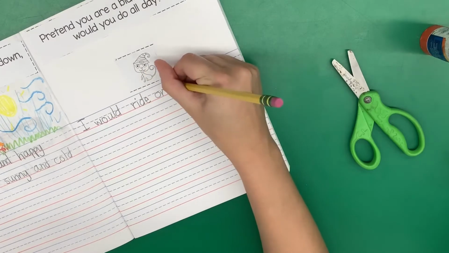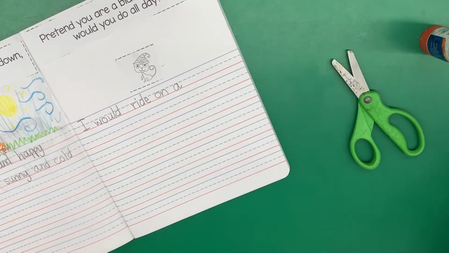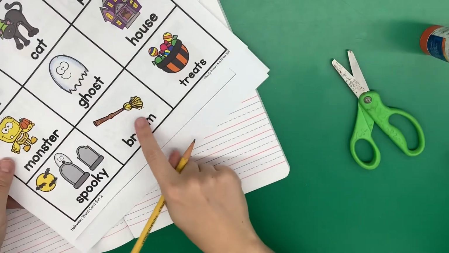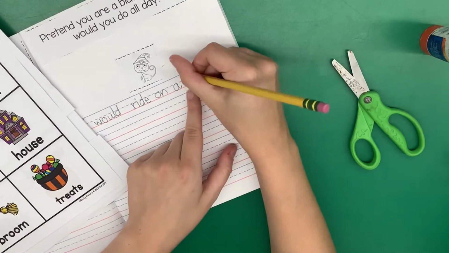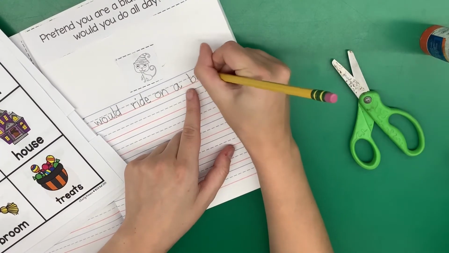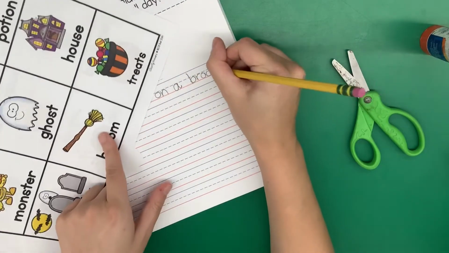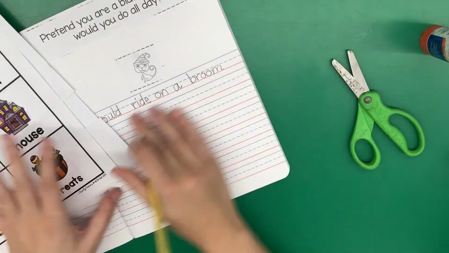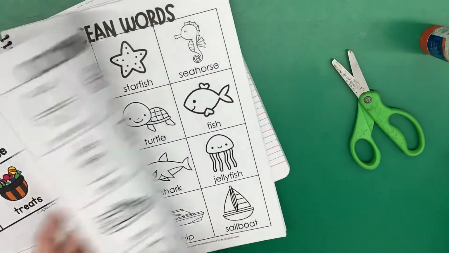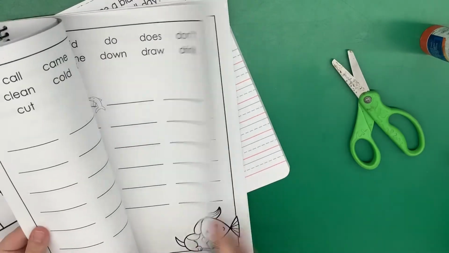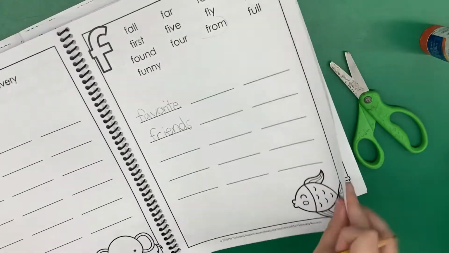Ride on a. And I see broom right here. Here's broom, like a witch's broom. I would ride on a broom, using that word to help me spell it. With. That's definitely a sight word that I think I could find in my word wall book.